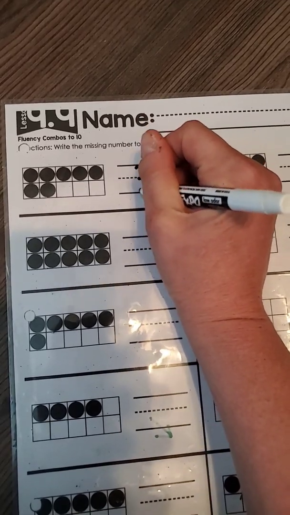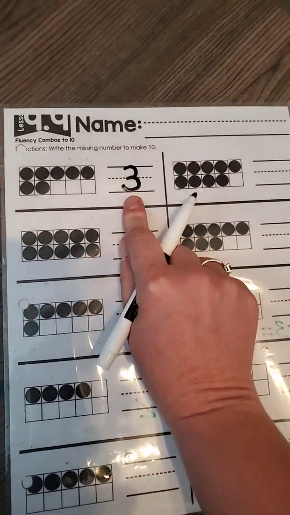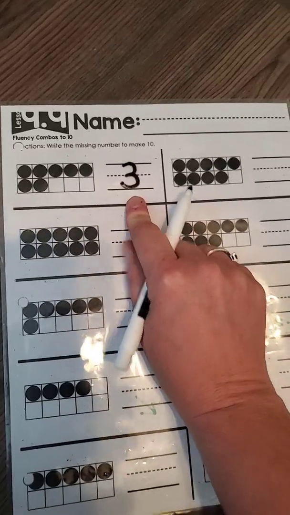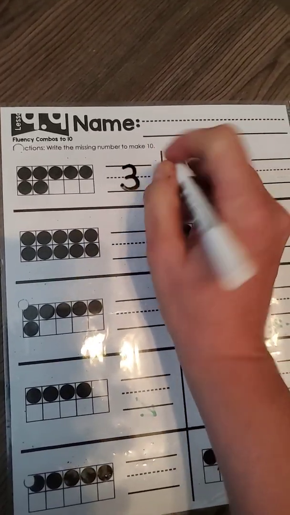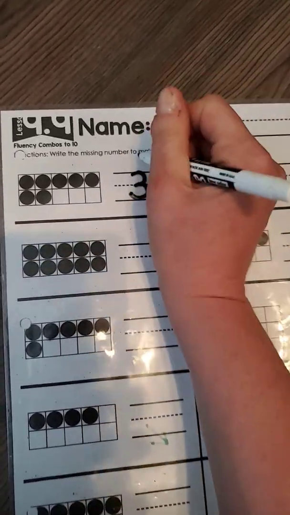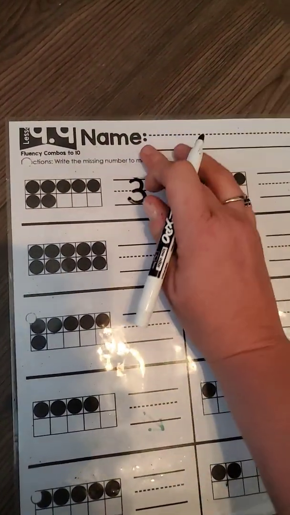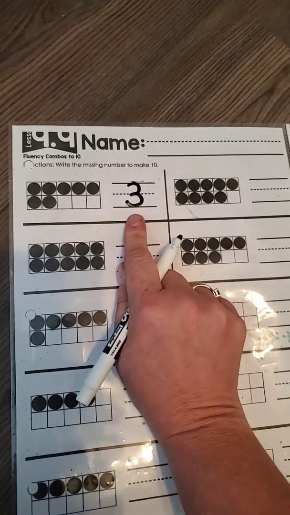Halfway around and around again. I want you to look at your number 3 and make sure it's the right way. If it's backwards, you can either cross it off and write it again or erase and write it again, because we do not want to write our 3s like that anymore, guys. We don't want to do that. We are bigger now. We want a regular 3.